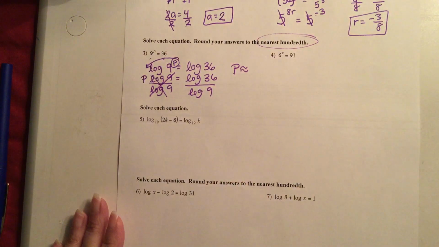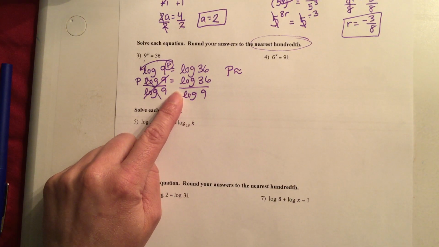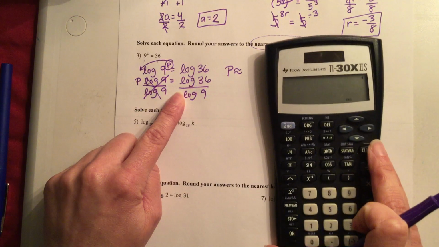Notice it says that we're rounding to the nearest hundredth. We figured out how you can enter this into the calculator when we talked about that change of base formula. So let's go ahead and do this.